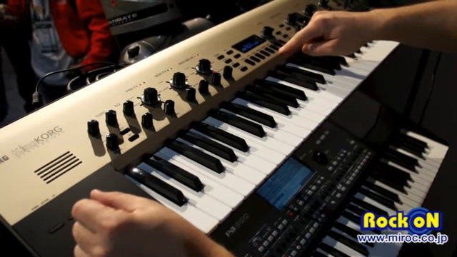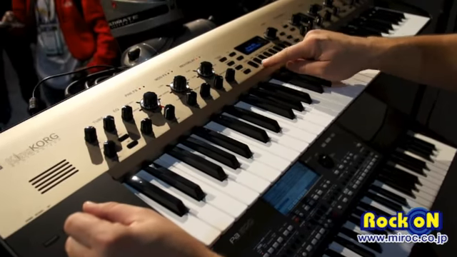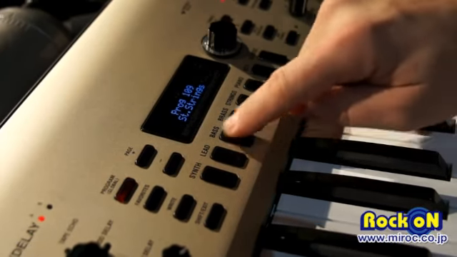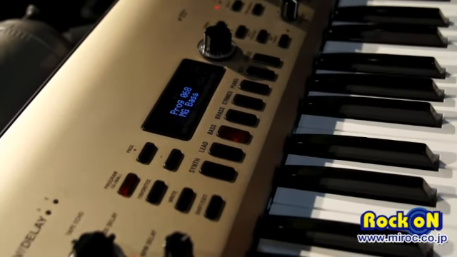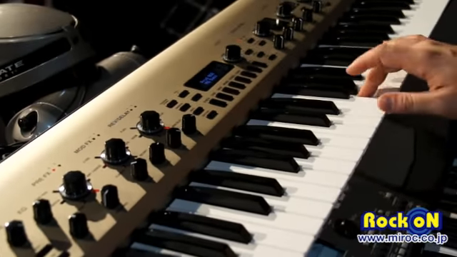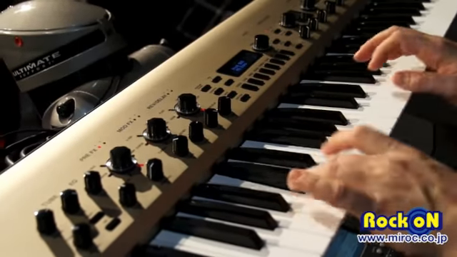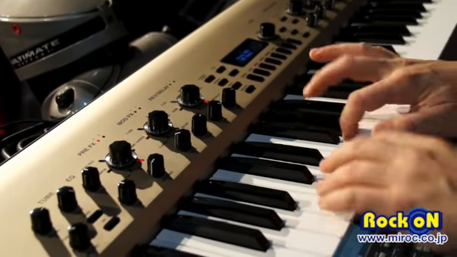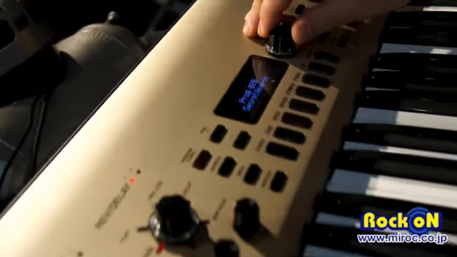Now you can select the sounds by category. So for example, synth, lead, bass, brass, strings, and so on. These buttons can also store your favorite sounds for quick access. Here's a sound in the bass category. So you have lots of great funky sounding basses.